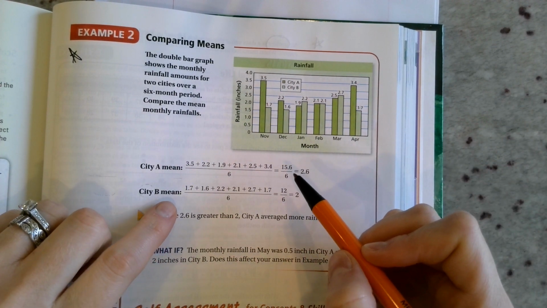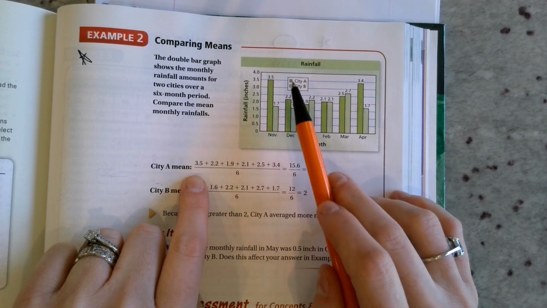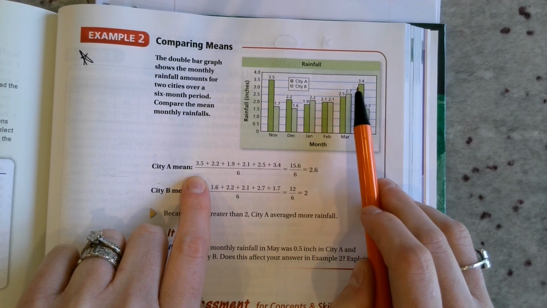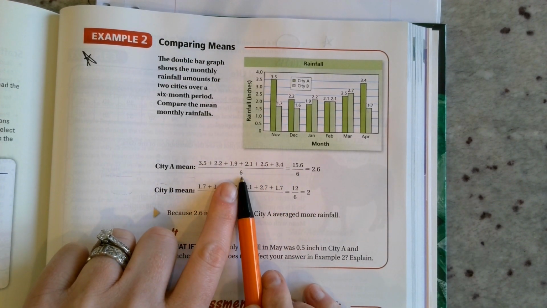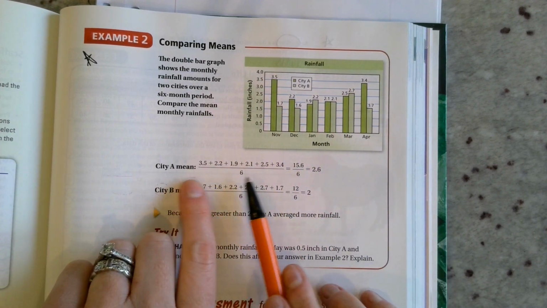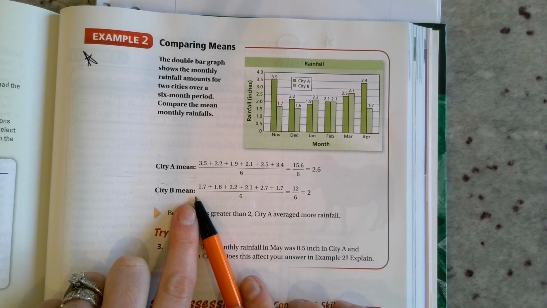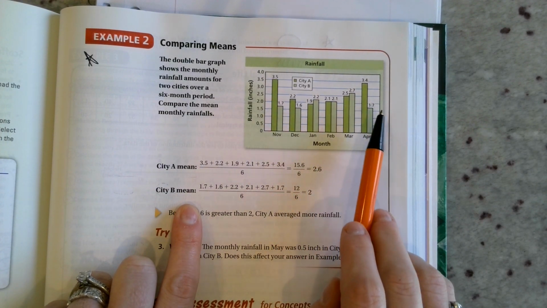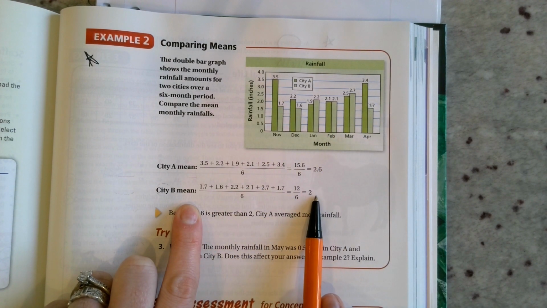So to find the mean, we can follow their work here. They took every data point from city A, so 3.5, 2.2, 1.9, 2.1, 2.5, and 3.4. You add them all up and then divide by however many data points there are. There are 1, 2, 3, 4, 5, 6. So city A would get 2.6 inches of rain on average. City B mean, you add them up, 1.7, 1.6, 2.2, 2.1, 2.7, 1.7. Divide by 6, because again, there are 6 months, and you get 2.